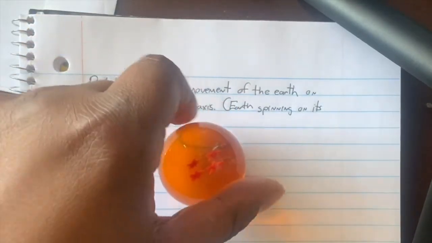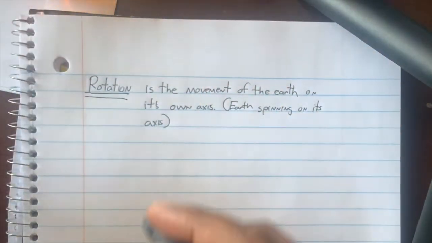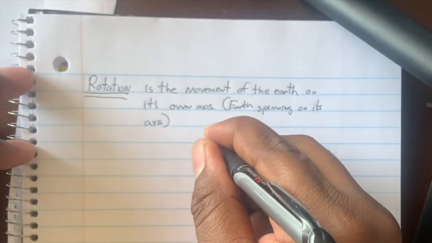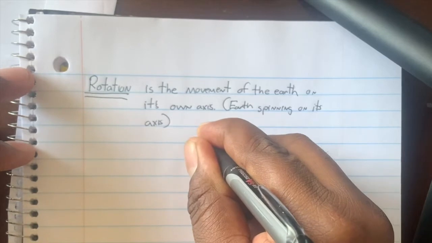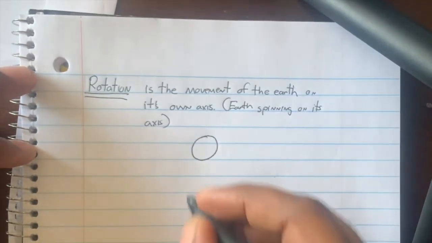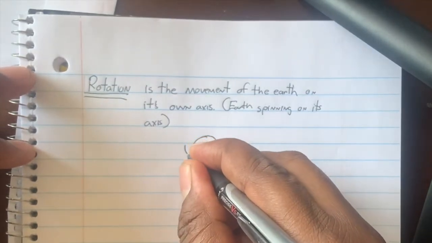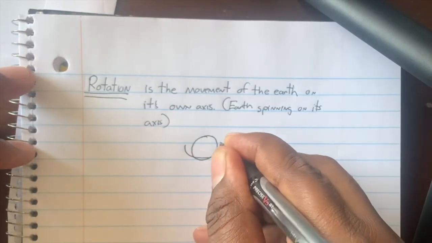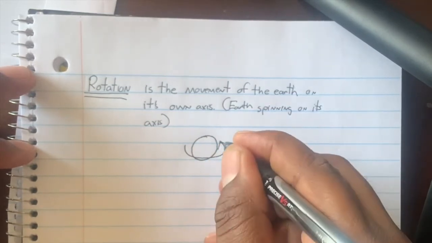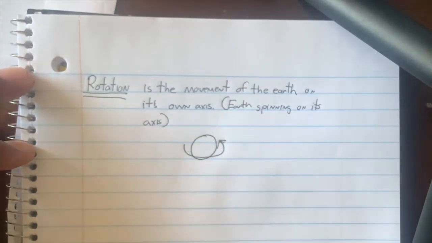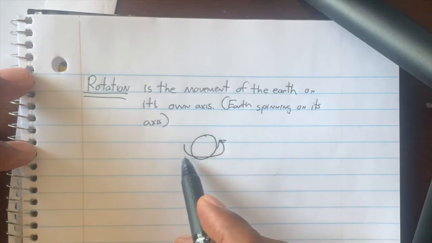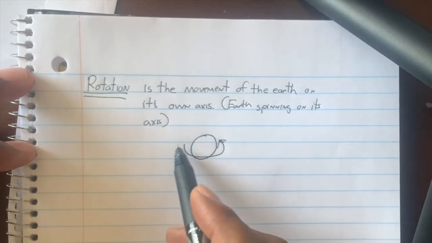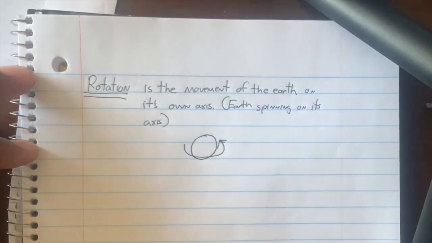That is rotation. So you could draw this by just drawing a circle like that, and we just kind of draw an arrow around it, indicating that this is spinning. Earth is rotating. All the planets rotate on their own axis.